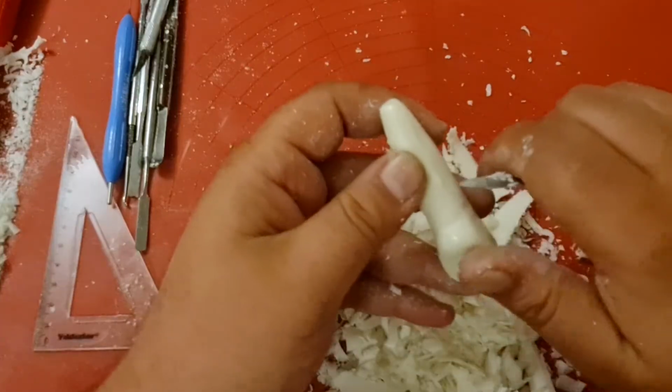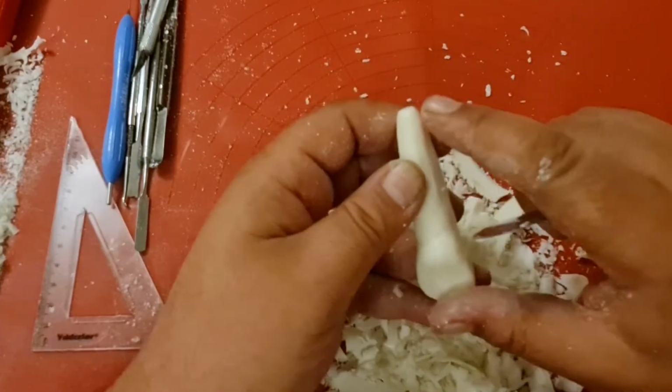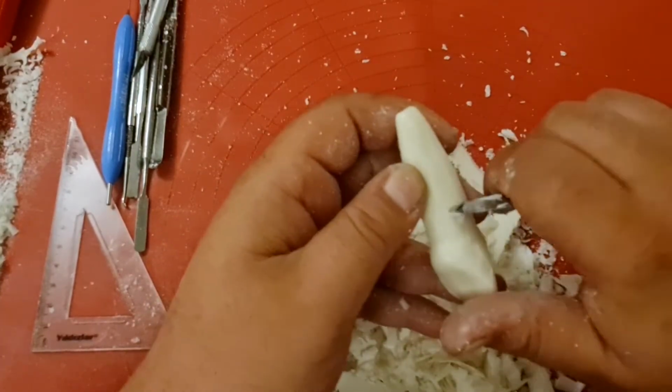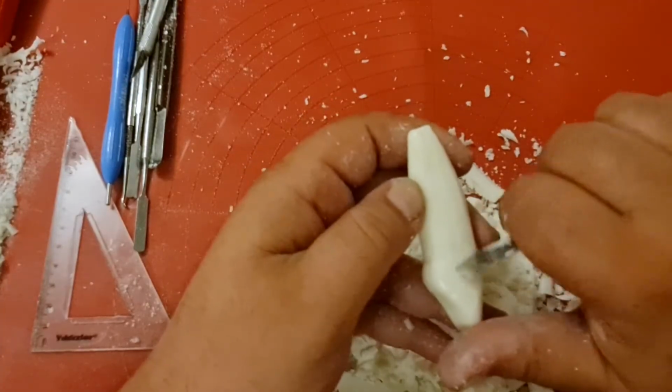I'm carefully carving from root to crown, carefully.